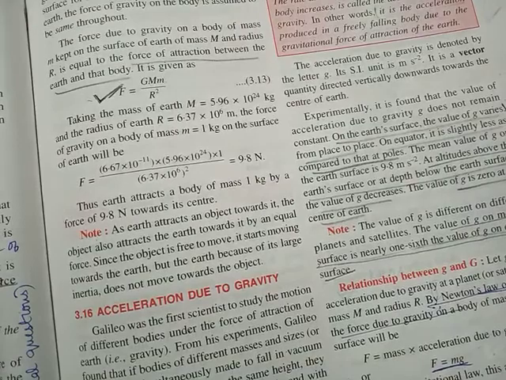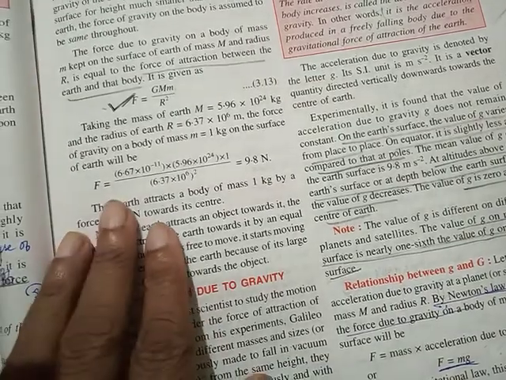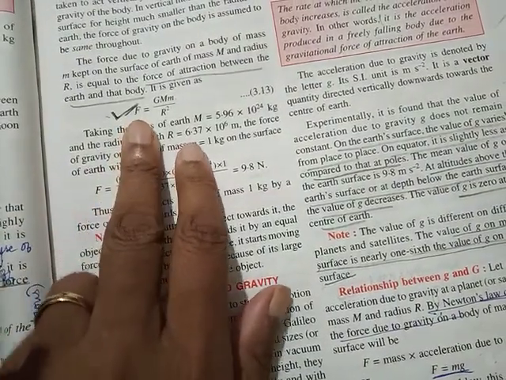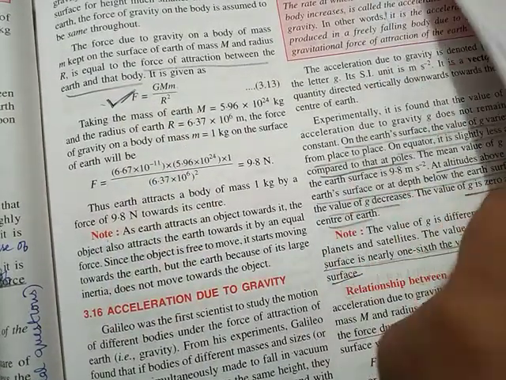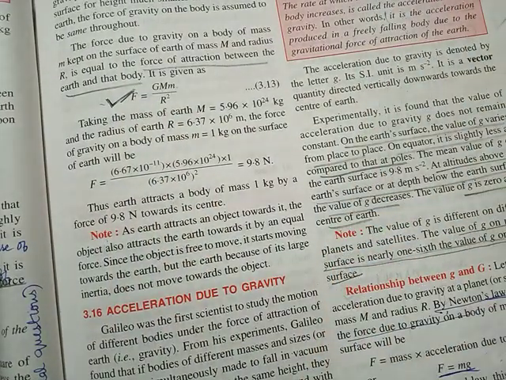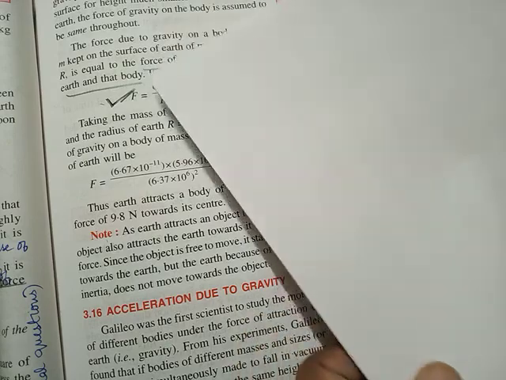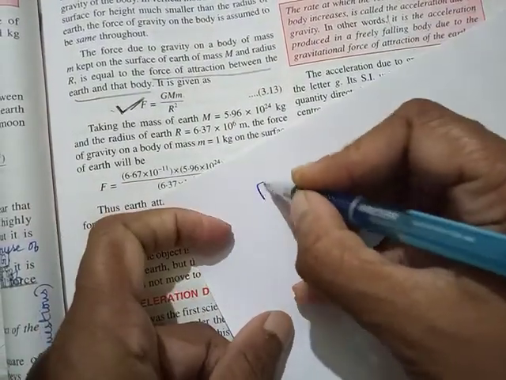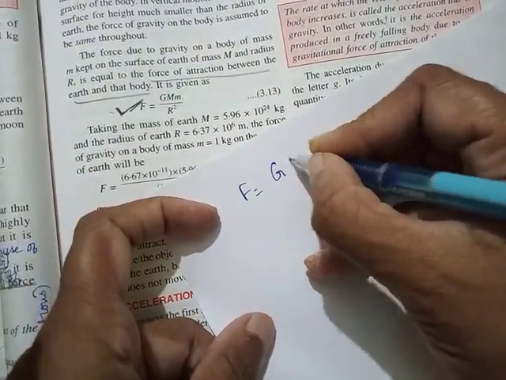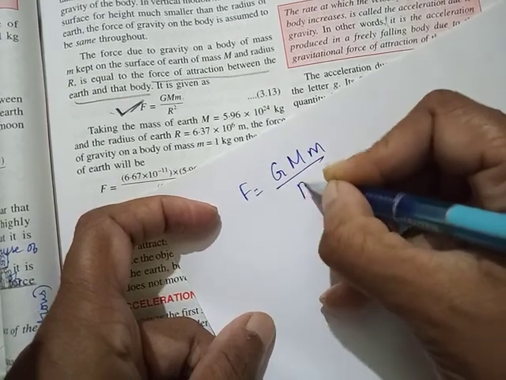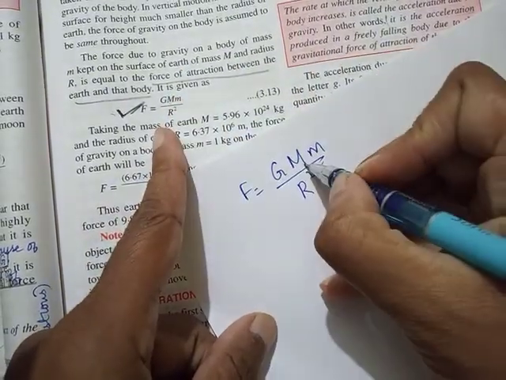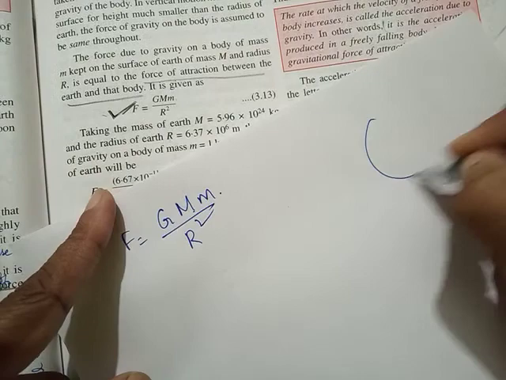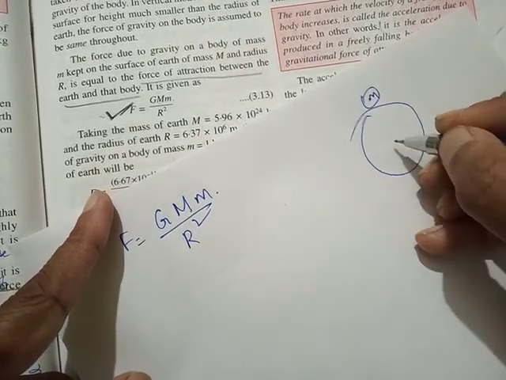Now we go to force due to gravity. This you all know. Force due to gravity is the force with which earth attracts a body towards its center. So if I take force due to gravity, it is GMm upon capital R square, where this is the mass of Earth and this is the mass of the body, a body of mass m.